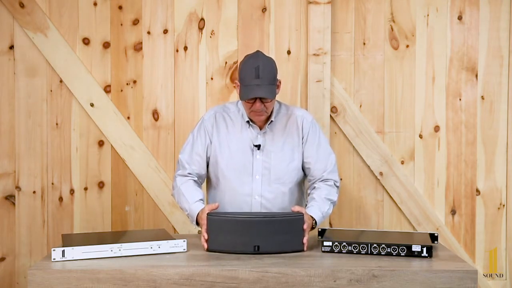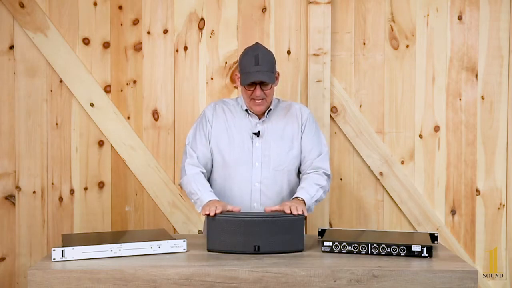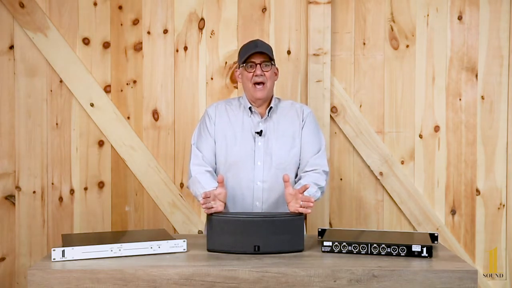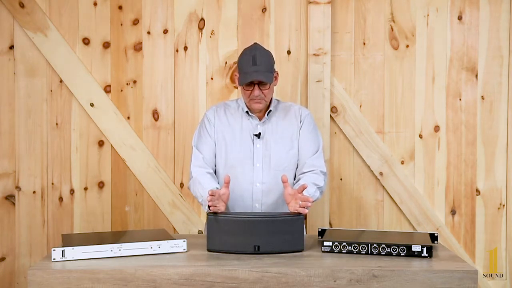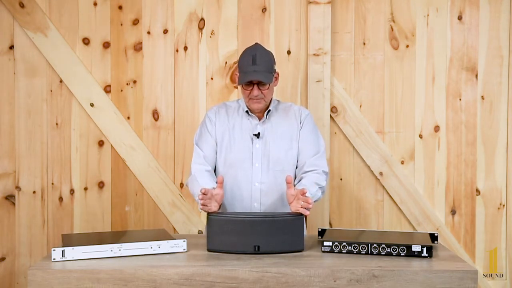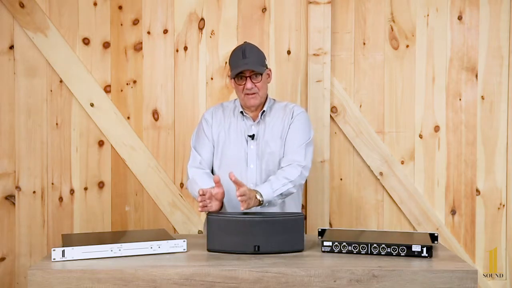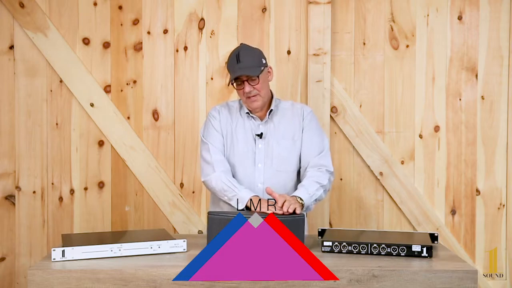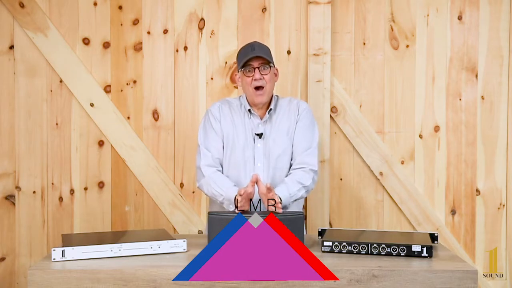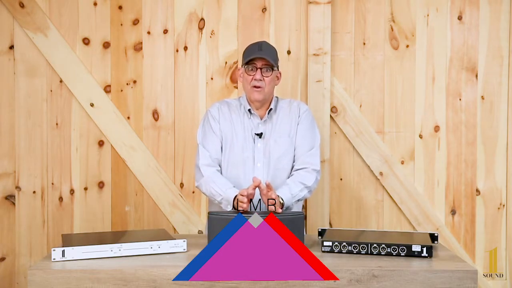So to explain the concept, this loudspeaker has a mono channel, and that mono channel is 110 degrees. And then to the left of it is the left channel covering almost the same area, and then the right channel. So it's a 3-channel loudspeaker. What makes it the most exciting is that the mono is coherent.